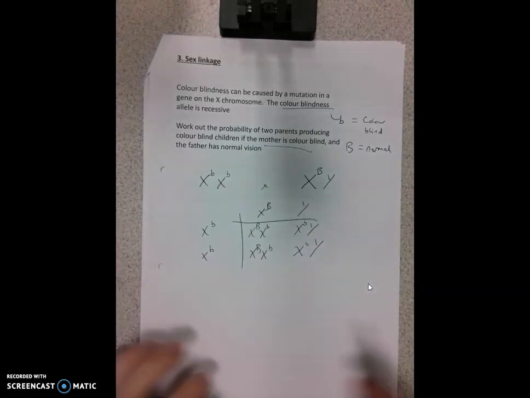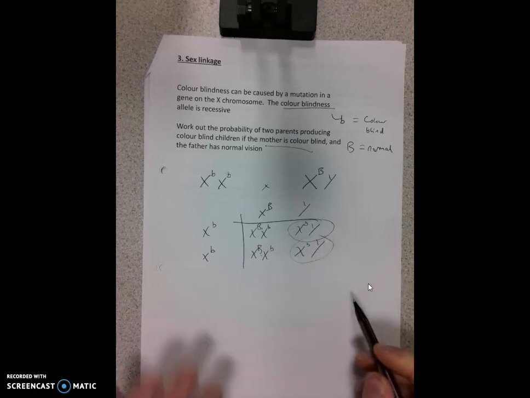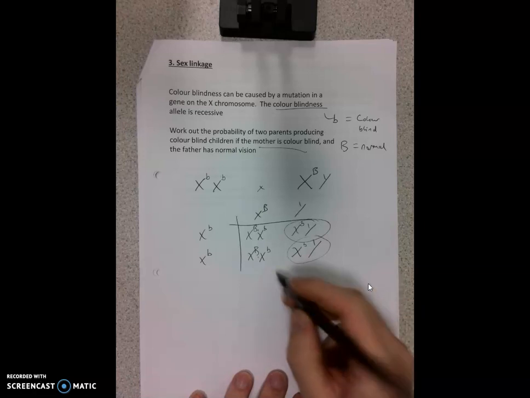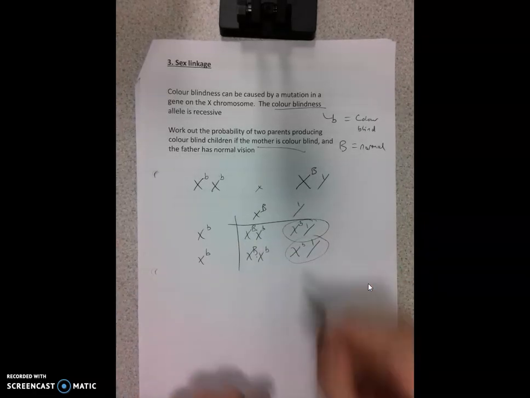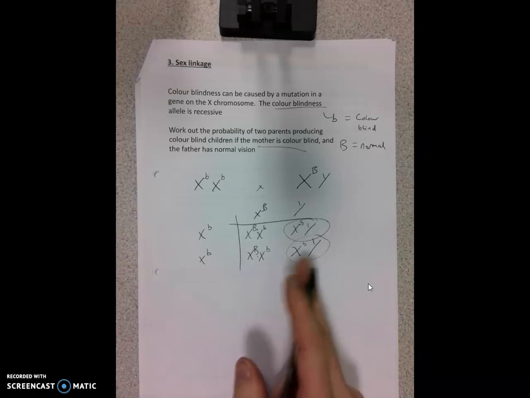Okay, who's colourblind? These are not, because they've got one copy of the dominant gene, but all of the boys are going to be colourblind. So the ratio of normal vision to colourblindness is 1 to 1. It's 50% of each. All of the boys are going to be colourblind. So this is actually something that happens in reality.